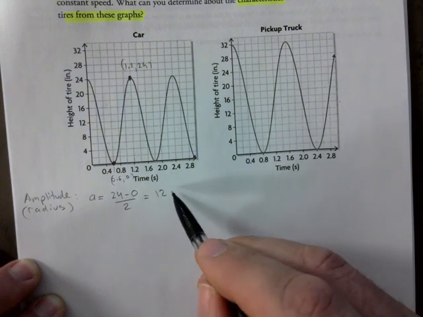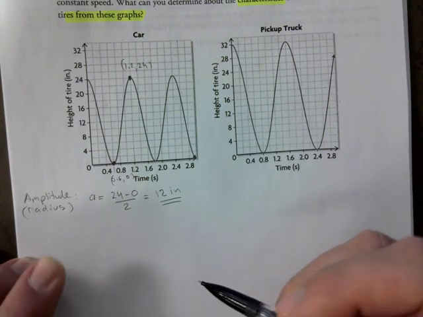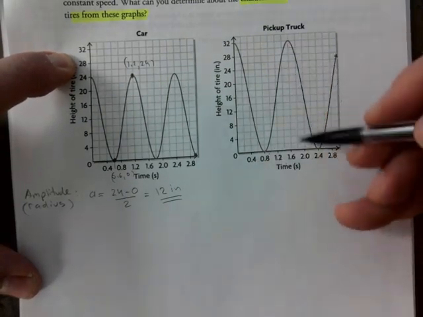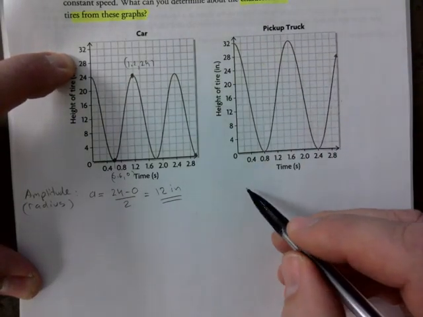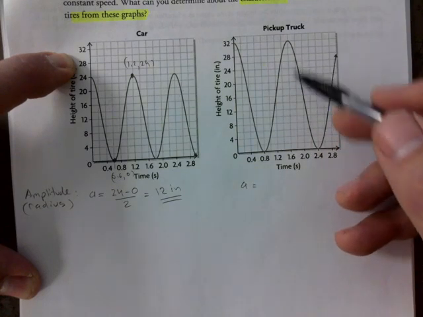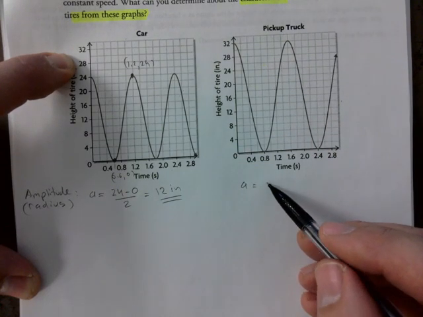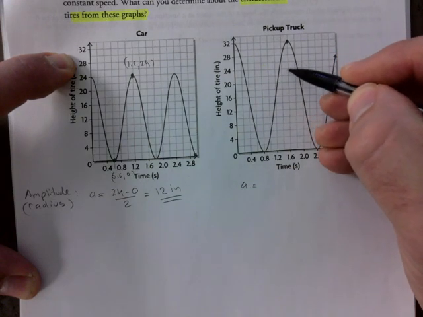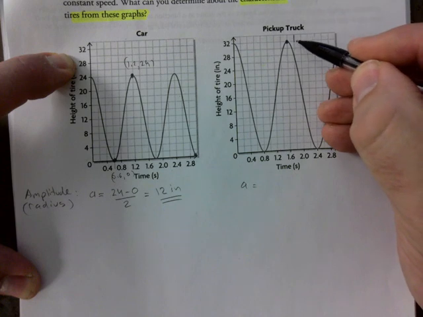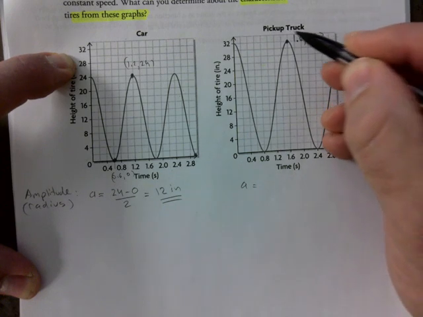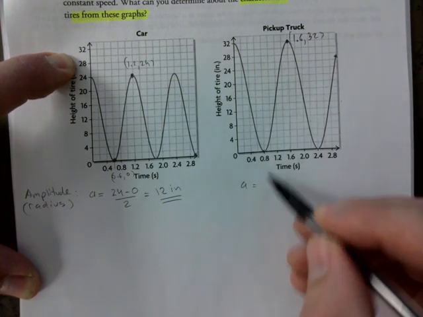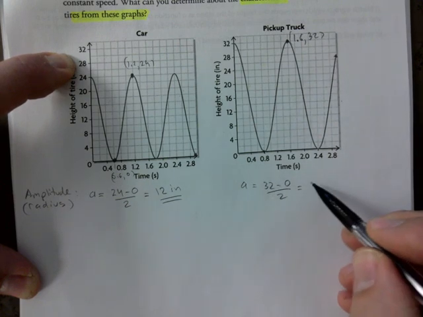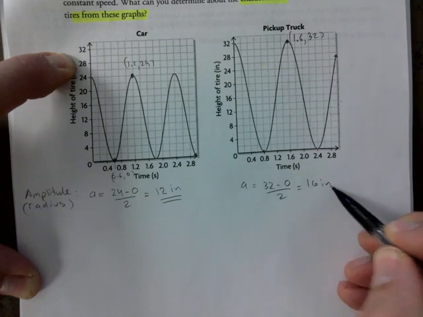It's a little irrelevant, so it's 12 inches is the radius of the car. And we obviously expect, you can see that the amplitude of the truck will be greater, and that makes sense because it's a bigger tire. So what's the highest here? 32 at 1.6, and this is just 0 here. So it's 32 minus 0, so max minus min divided by 2, and that is 16 inches.